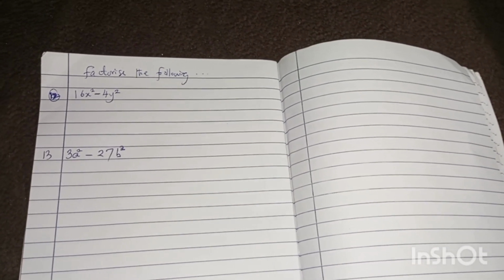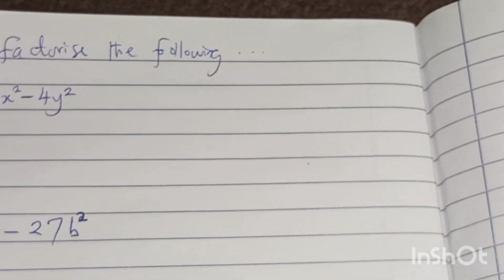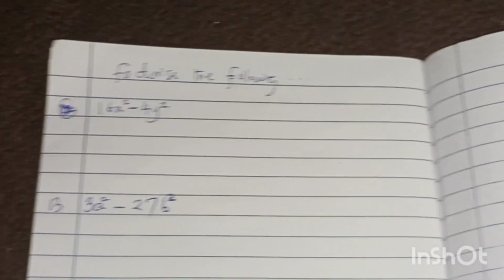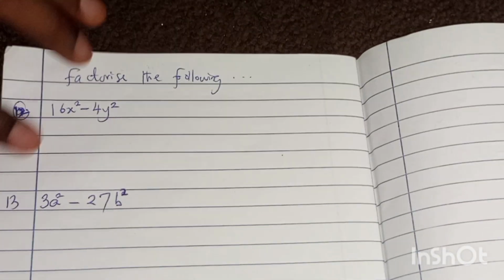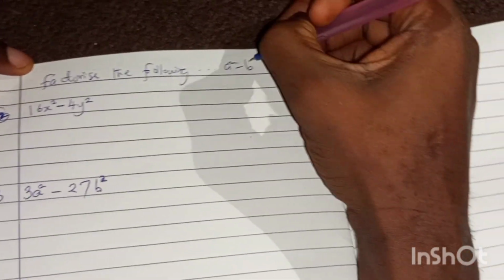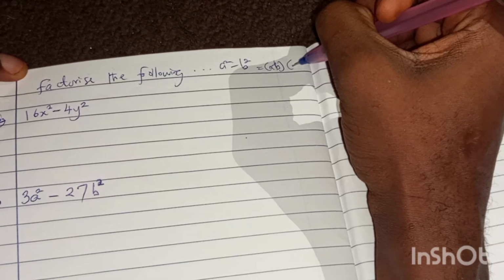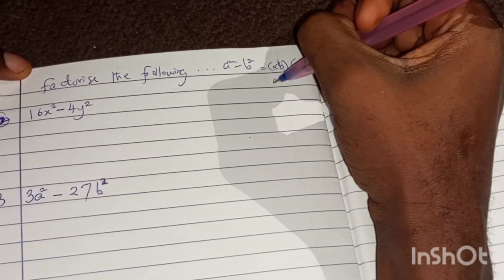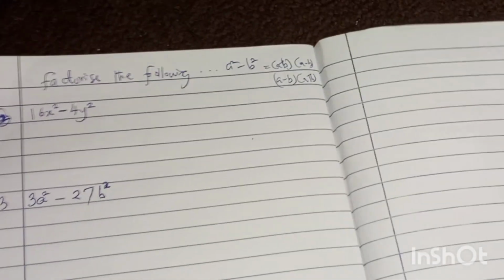All right guys, number 12. It says to factorize the following: 16x squared minus 4y squared, and number 13, 3a squared minus 27b squared. If you take a very good look at these expressions, they are both difference of two squares. Remember, a squared minus b squared is always equal to a plus b, a minus b, or a minus b, a plus b. The arrangement or the order doesn't really matter.